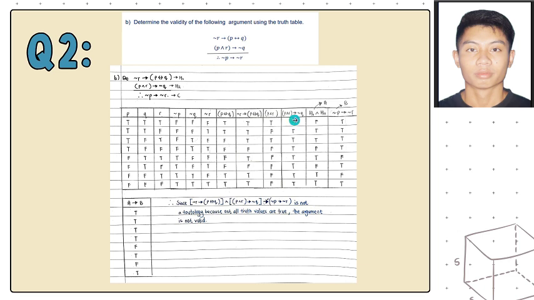True, false, true, false. So it results in false, and then false, false, true, true, true, true, false, true, true, and then it will continue until the end of the possibilities.